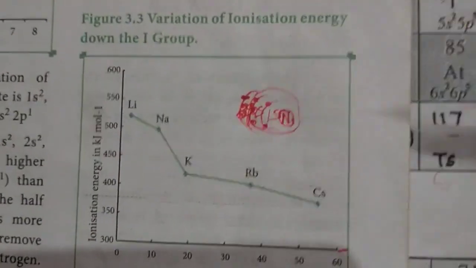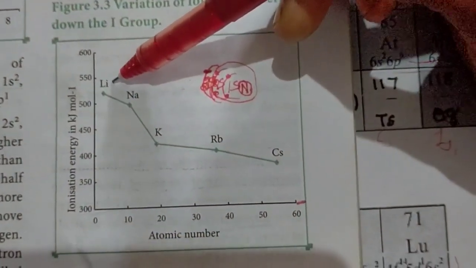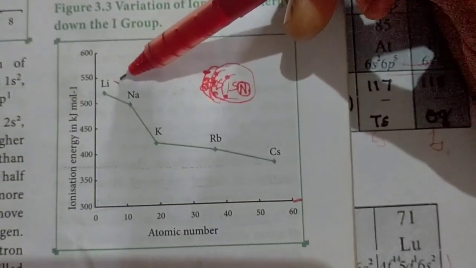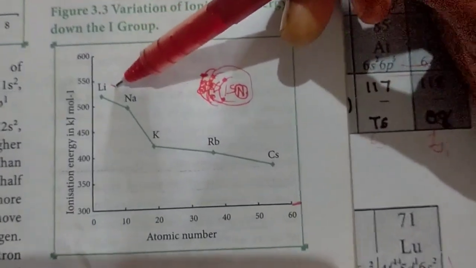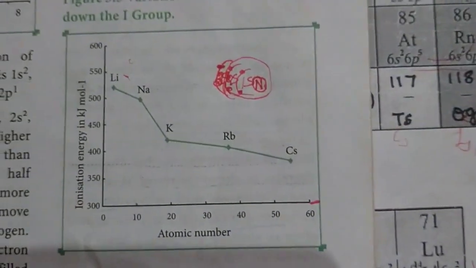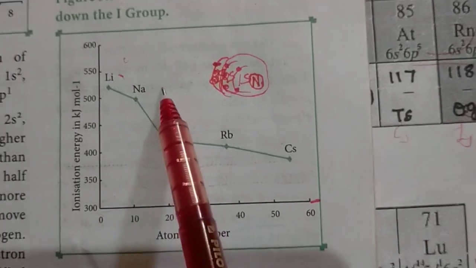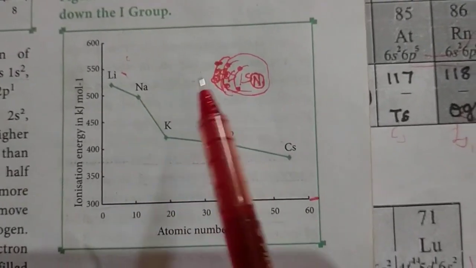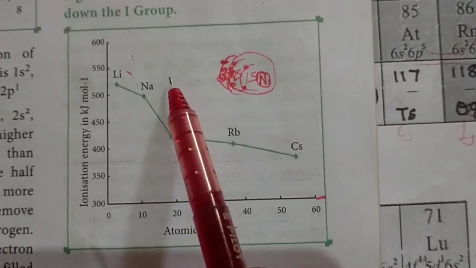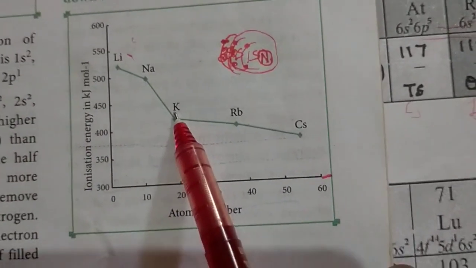Look at figure 3.3, you can easily understand. Lithium has only two shells, 1s2 and 2s1. So the shielding effect of lithium is less than sodium, because the atomic number of sodium is 11 and it contains 3s orbitals. So the inner electrons in the shells are more than in lithium. Then compare with potassium.